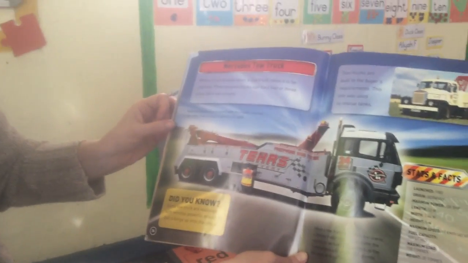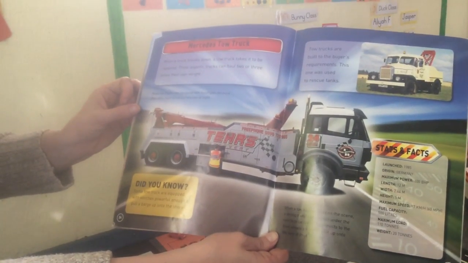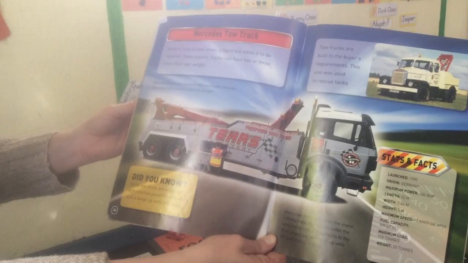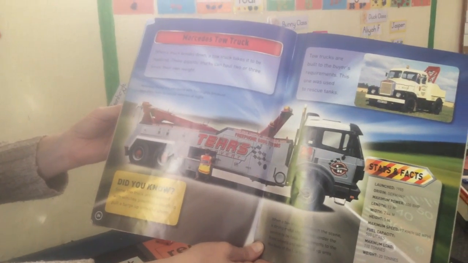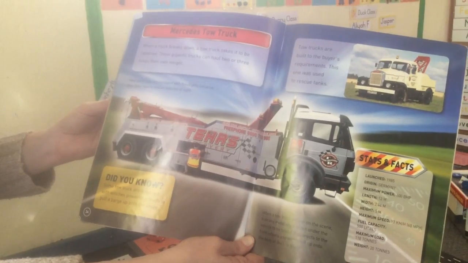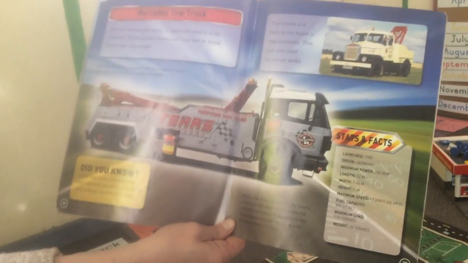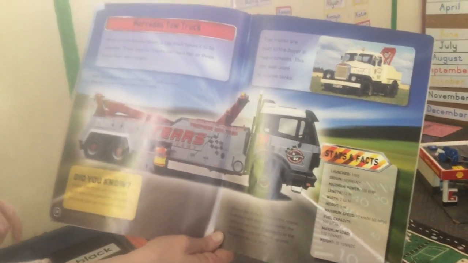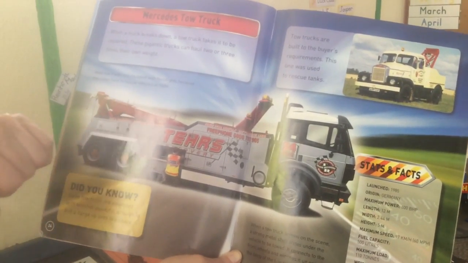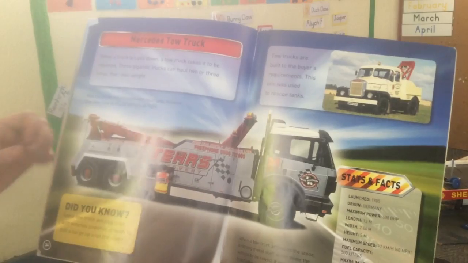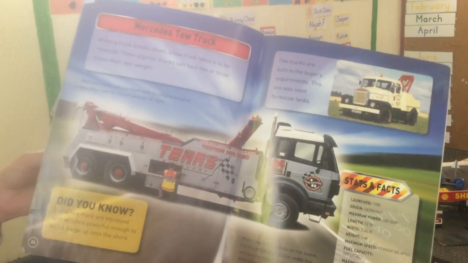Okay, he's going to tow different things, maybe a car even. If a car breaks down, then they call the tow truck driver, and the tow truck driver goes out and hitches up the broken car, and they can carry an enormous amount of mass. So they're also very, very, very strong.